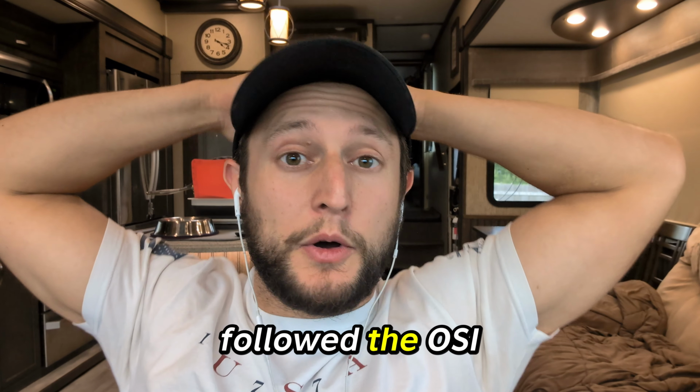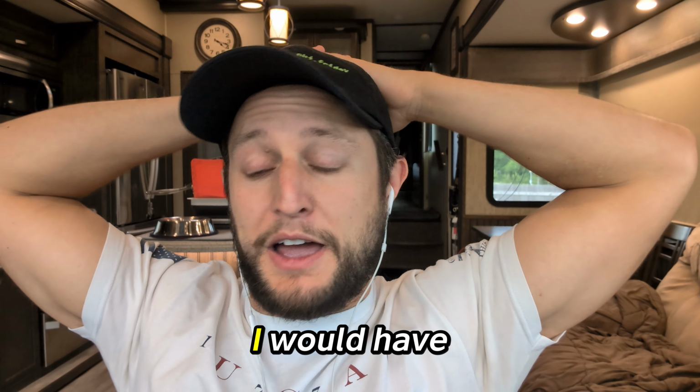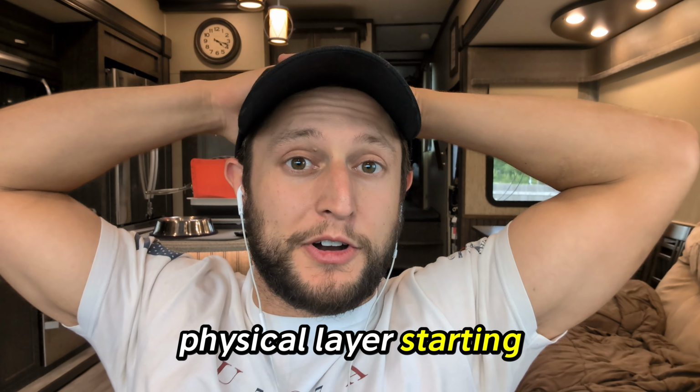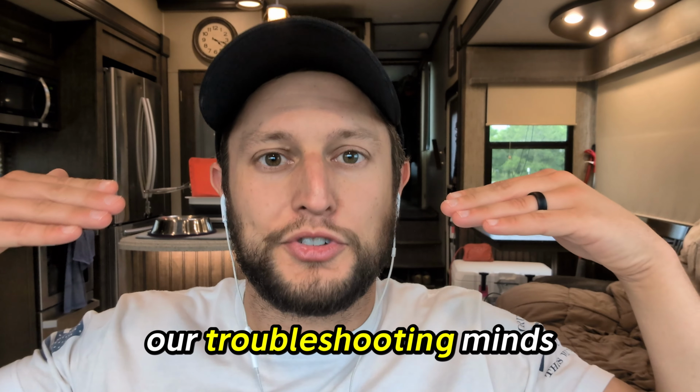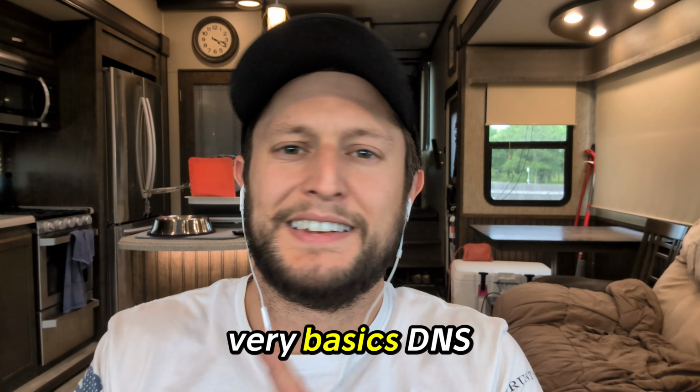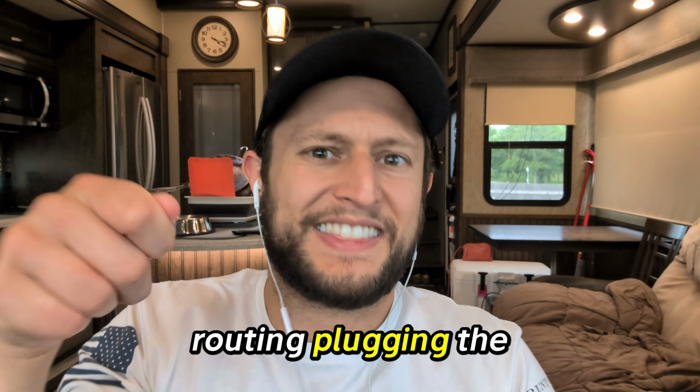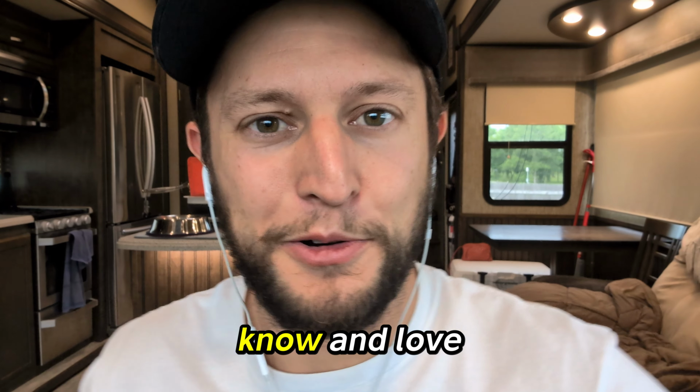And if I followed the OSI model like I was talking about, I would have looked at that physical layer starting fresh. But we all overthink it. We all overlook it. And we go straight to level 3, level 10 of our troubleshooting minds instead of the very basics. DNS, networking, routing, plugging the cable in, all the basics that we all know and love.